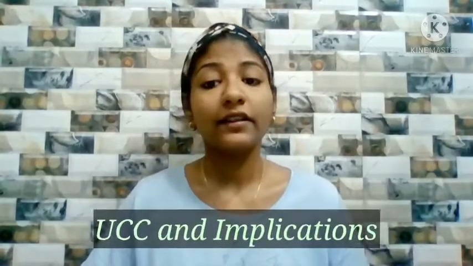Now let us see the implications of UCC. So the first is protection to vulnerable sections of the society. The UCC aims to provide protection to vulnerable sections, as encouraged by Ambedkar, including women and religious minorities, while also promoting nationalist fervour through unity.